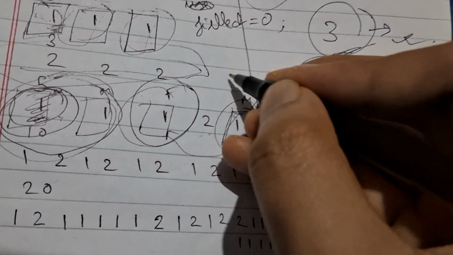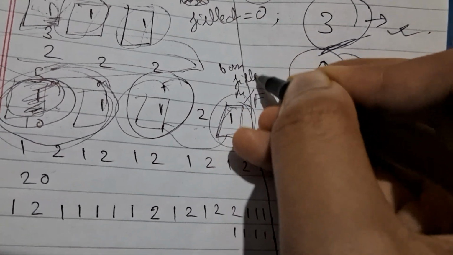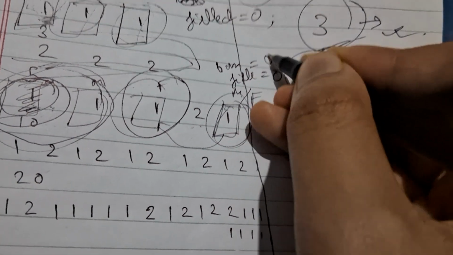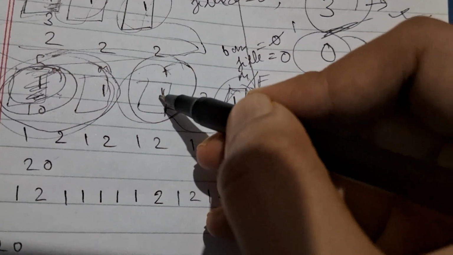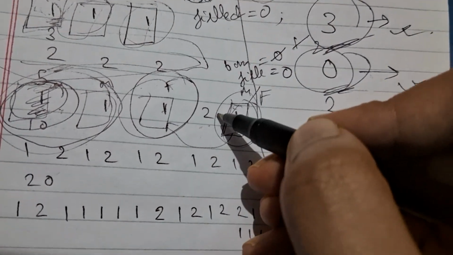Okay, so for this, boxes and filled. Filled is 0, box is 0. So how many boxes are there? 1. So he assigns 1 box, then 2, he assigns 2 boxes, and then a doctor comes to visit him.